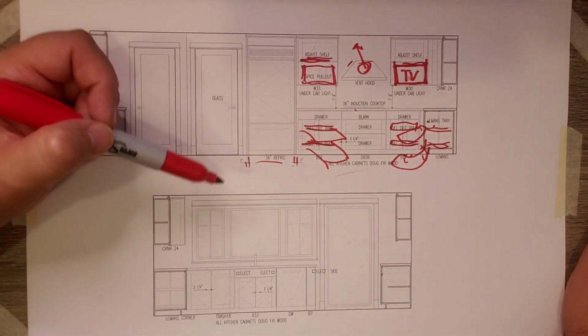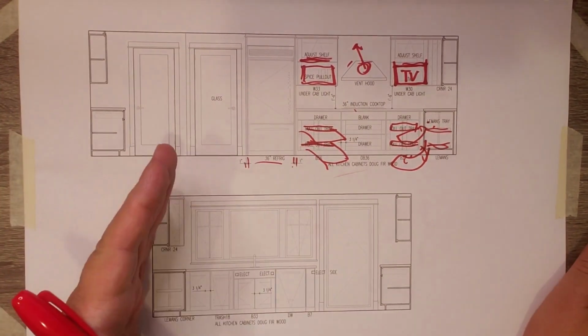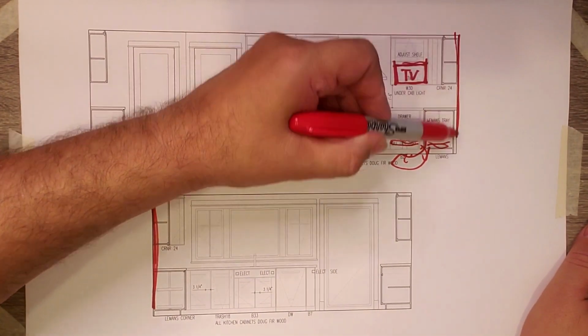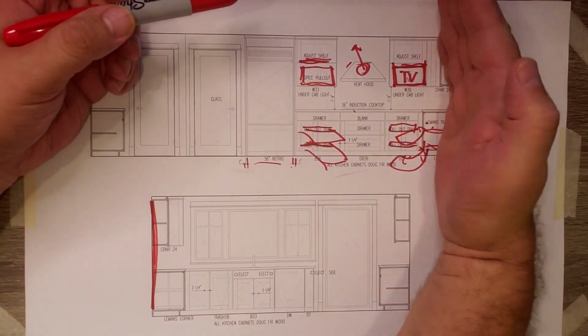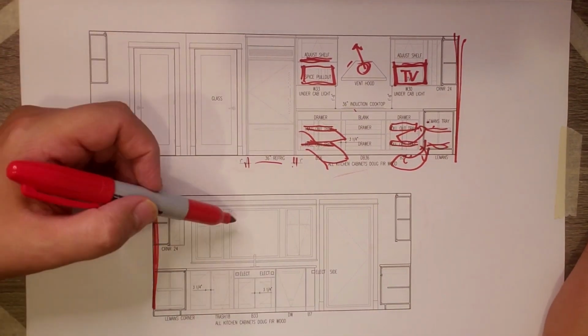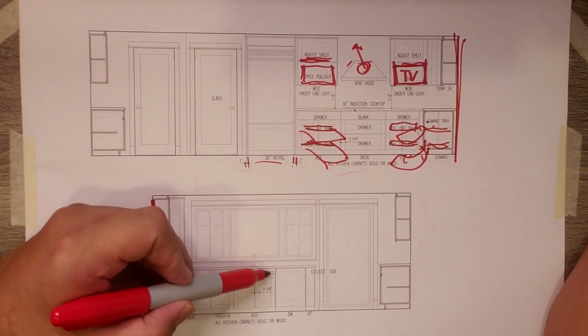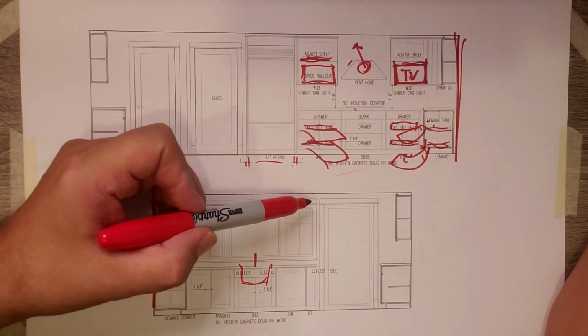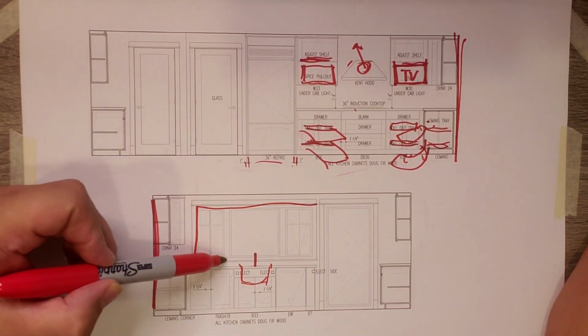So coming down here, this is the wall that marries up this wall with that wall. So it's basically perpendicular to that. This is where we have the kitchen sink. You can see the faucet. You have that nice big window. It's a 3-piece window.